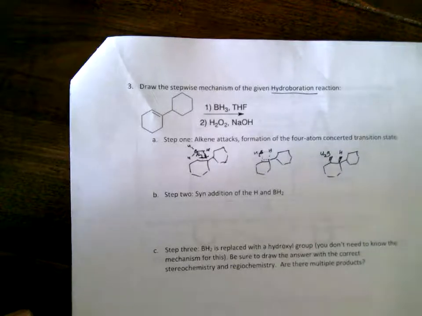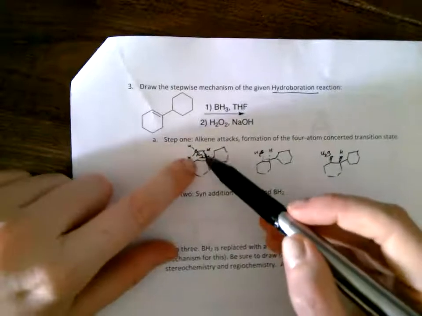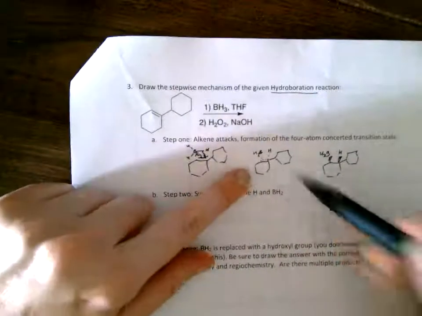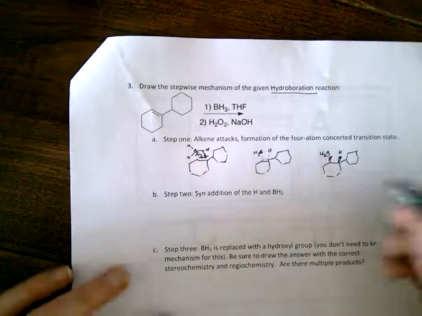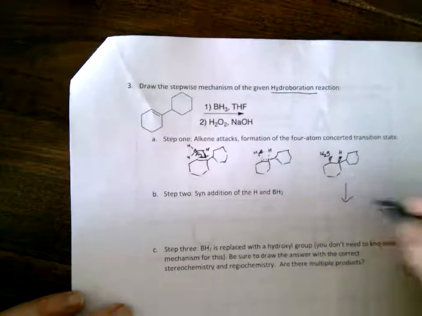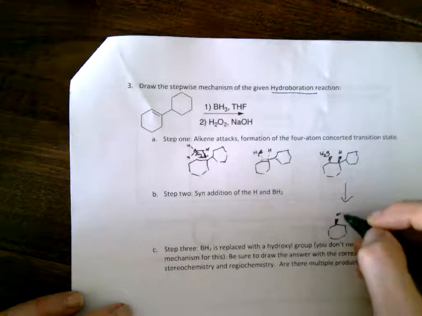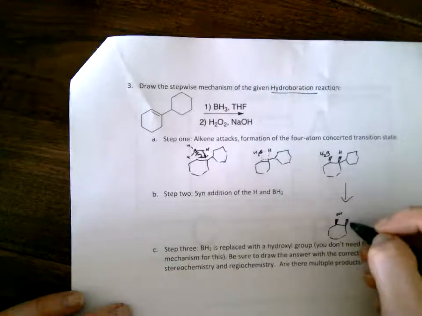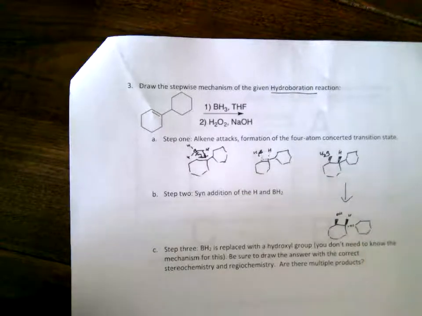And then, I guess we kind of drew this poorly. This is the alkene attacking, forming the transition state, and then you have the final BH2. And then BH2 is replaced with the hydroxyl group. You don't need to know how this happens, but you do need to know stereochemistry is retained. So you end up with this as your final product.